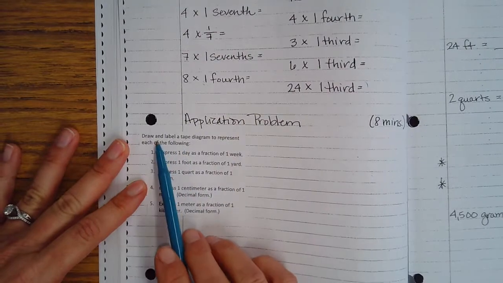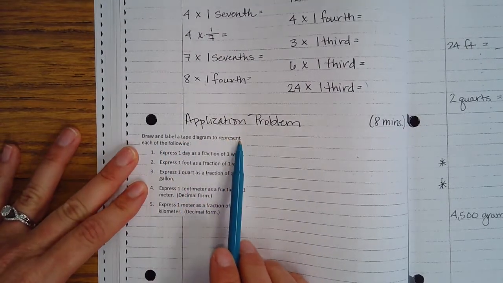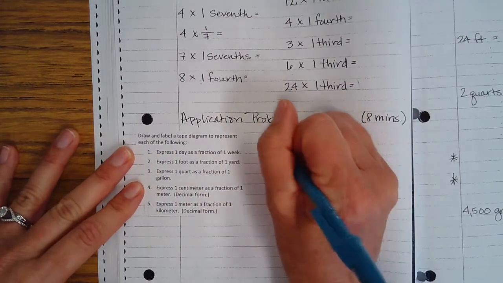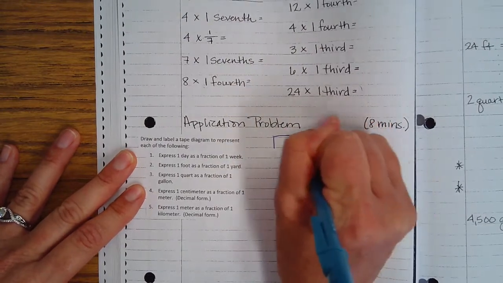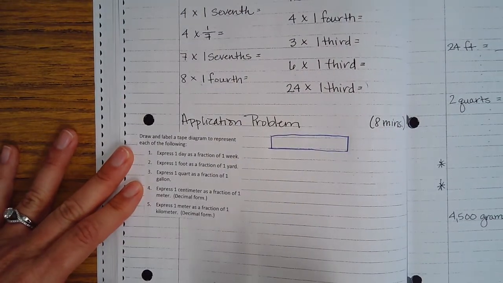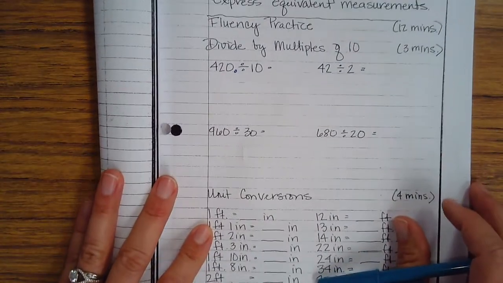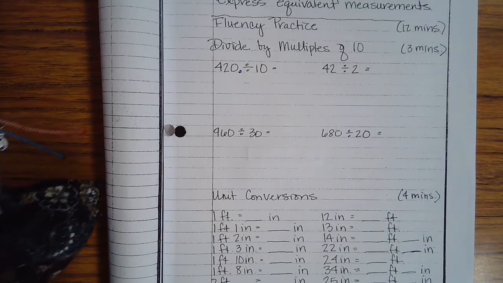Your application problem is to draw and label a tape diagram to represent the following. Remember what a tape diagram looks like? Okay, tape diagram. That is what you're going to go ahead and begin with. Go ahead and start, and we will come back and debrief in just a minute.